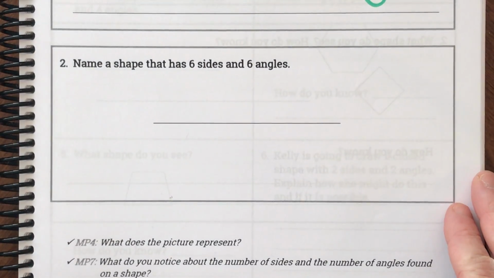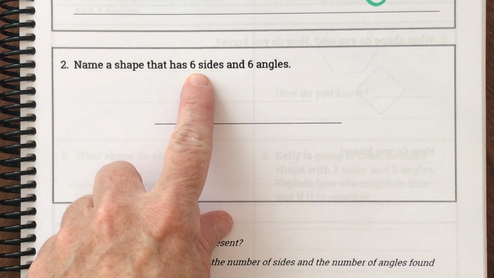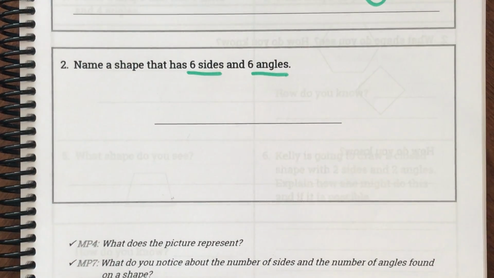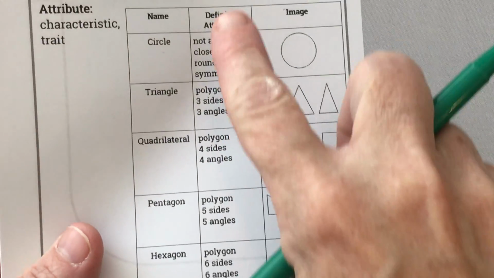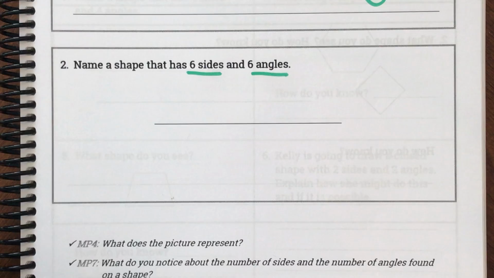Our next one says, name a shape that has 6 sides and 6 angles. So we can use this to help us if we need to. But which one has 6 sides and 6 angles? That's called a hexagon.